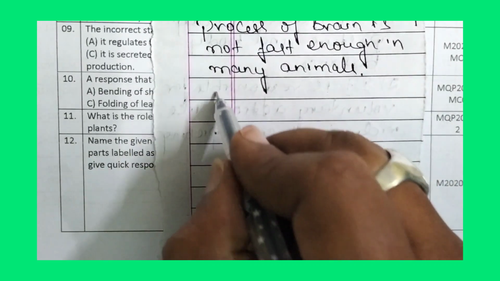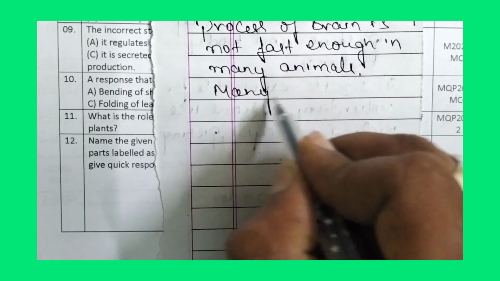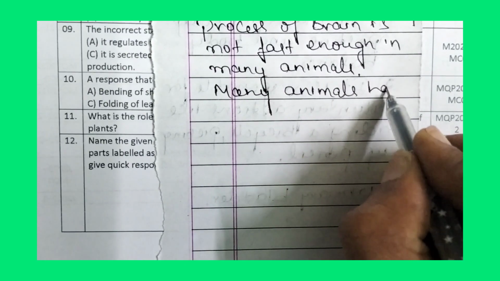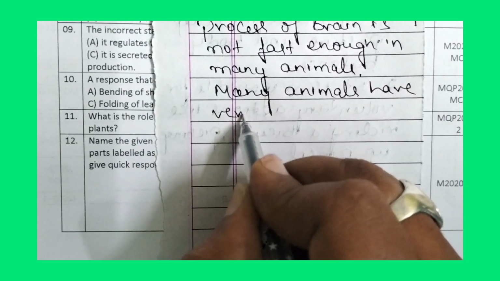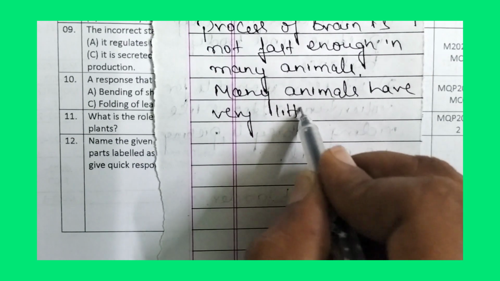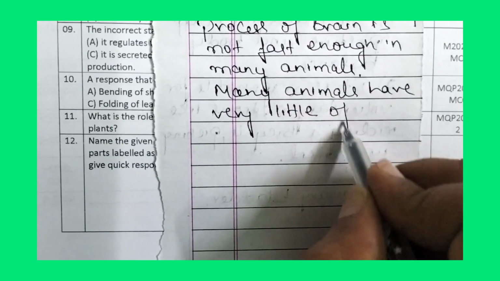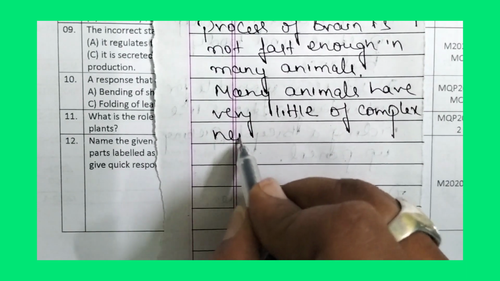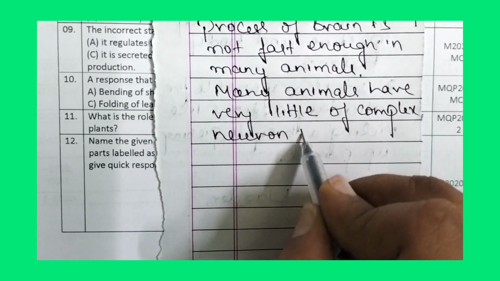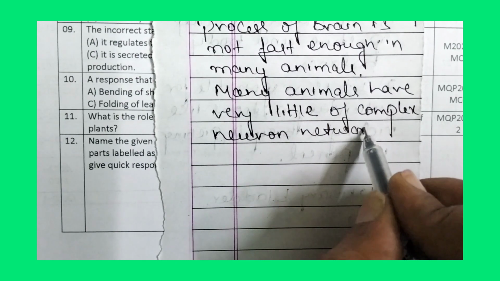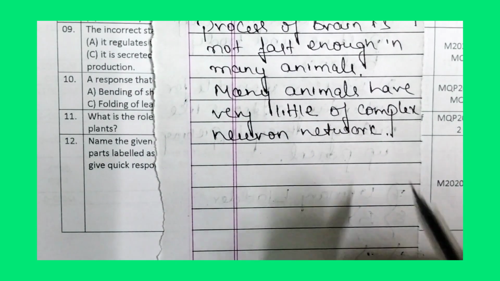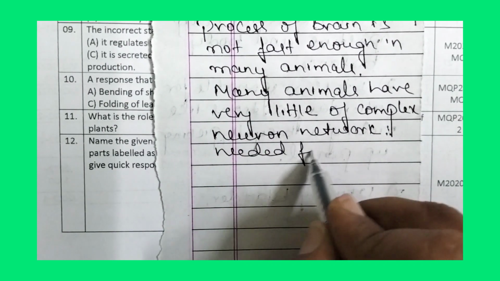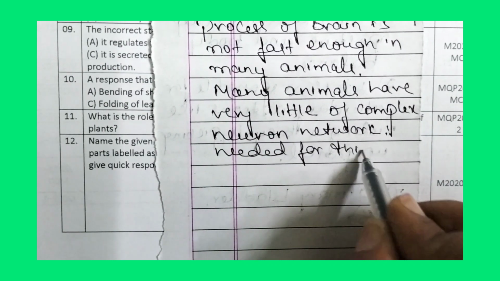So many animals have very little of the complex neuron network needed for thinking.